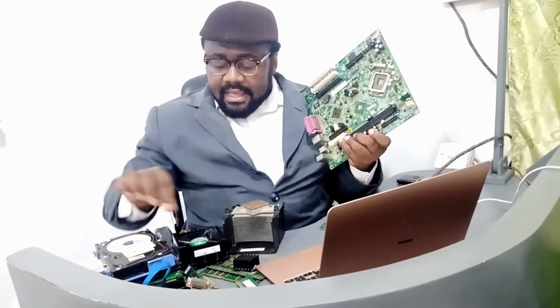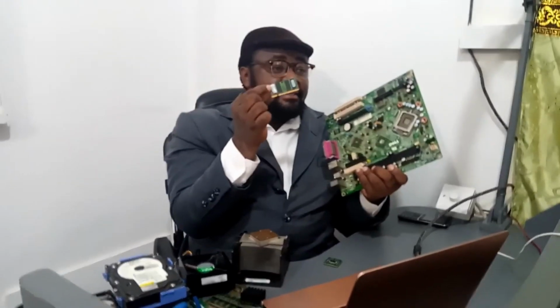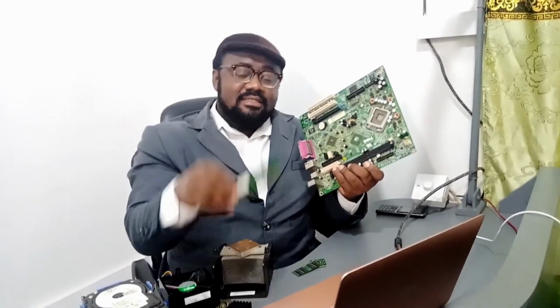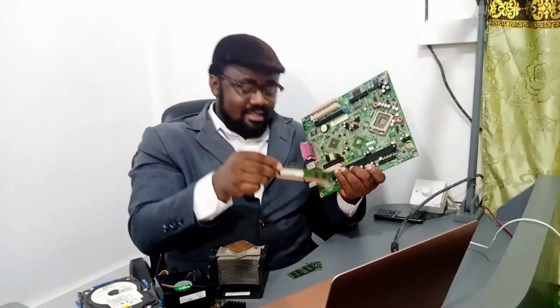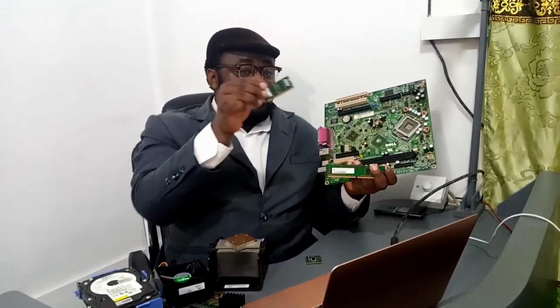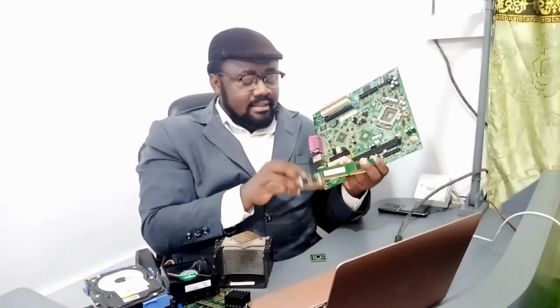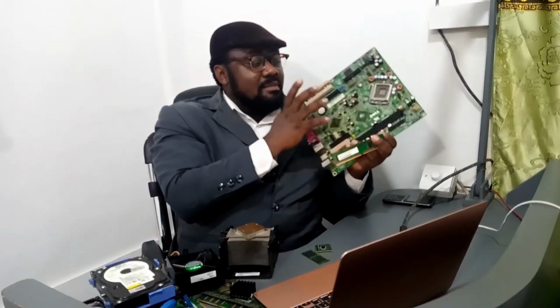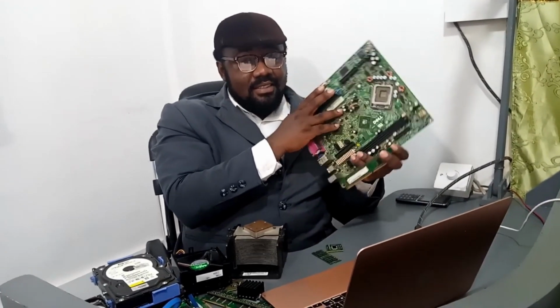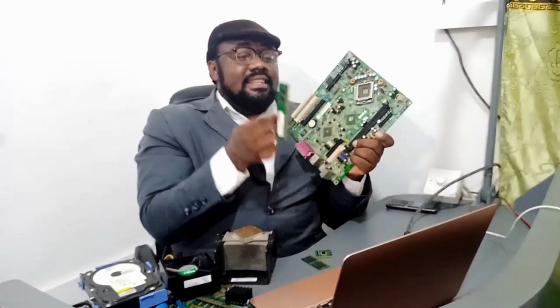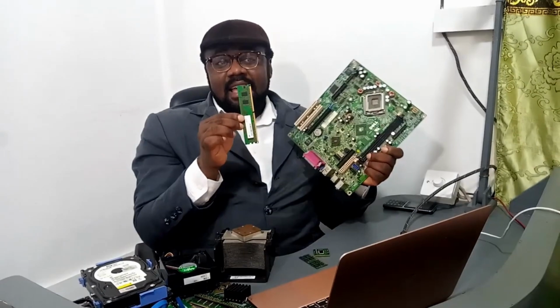Over here I have something here. What is this? Pardon? Are you sure? What is this? Hey, I thought you said this was RAM. How can RAM be small like this? We have different sizes. Okay, let me tell you. When it comes to motherboards like this, and this is a desktop motherboard, right? The sizes in terms of the length are similar.